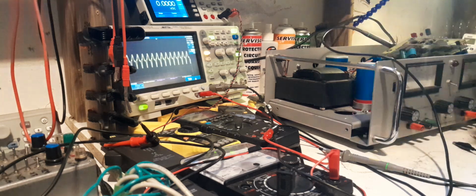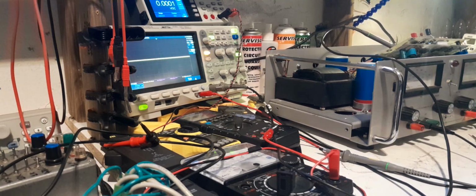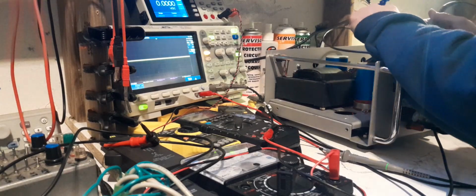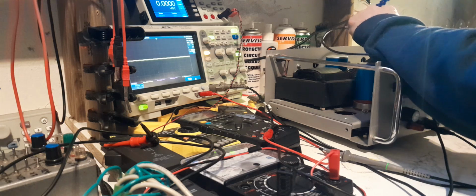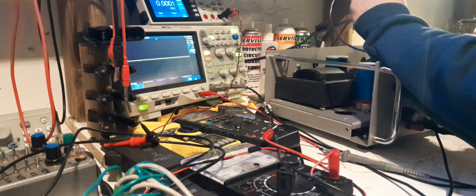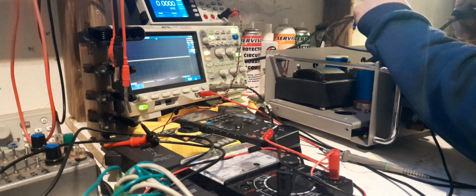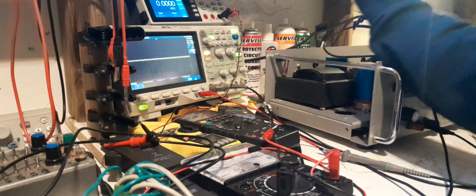So that's 100, and that's on the non-inverting and inverting input of the constant voltage op amp, the first one in the chain.